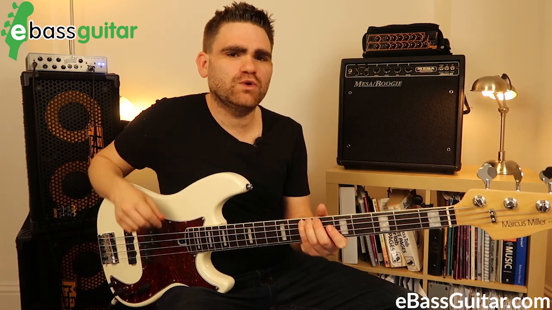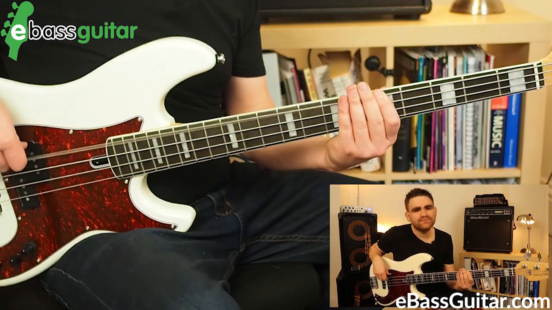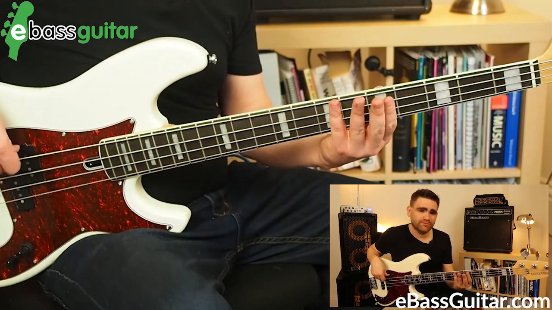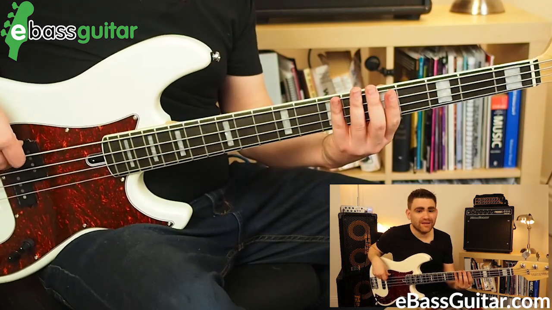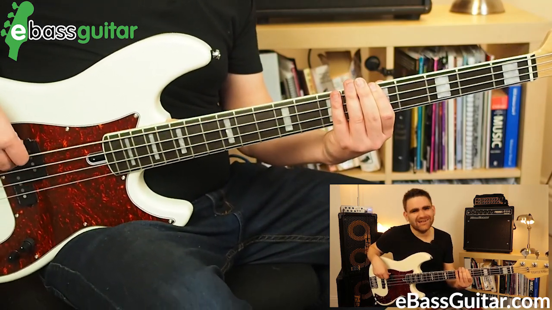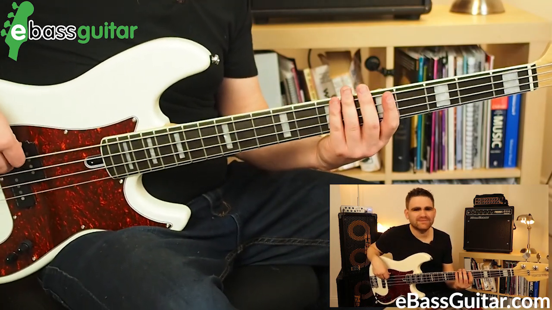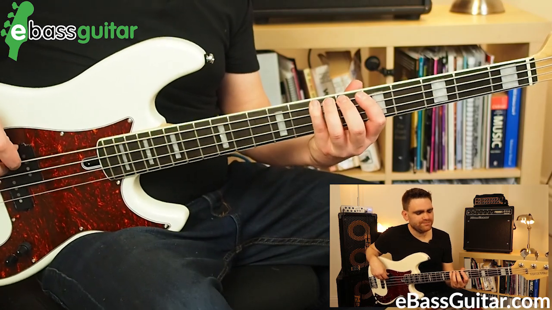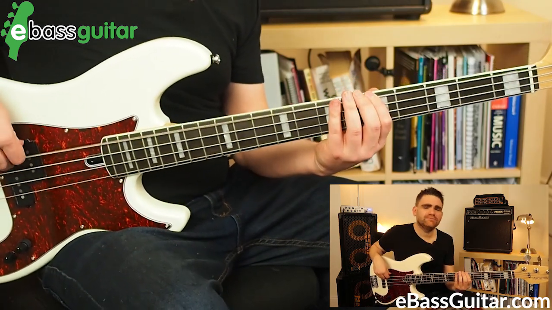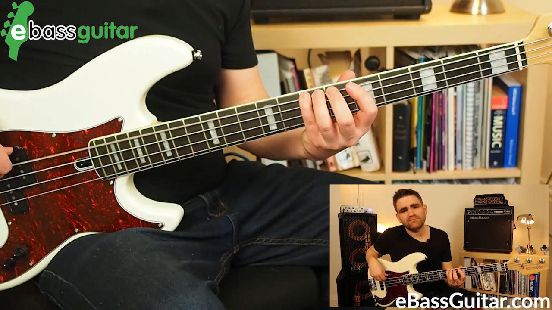So 1, 2, 3, 4, E to A to 2 bars of E, then to 2 bars of A to 2 bars of E to bar E to A to E to B.